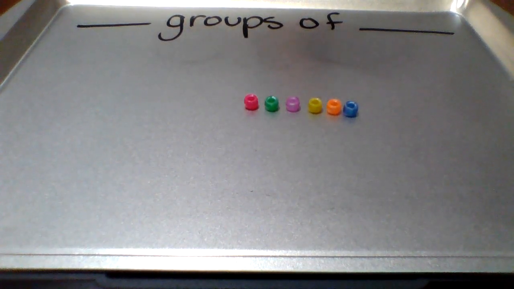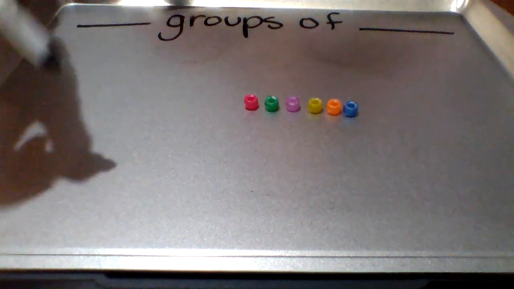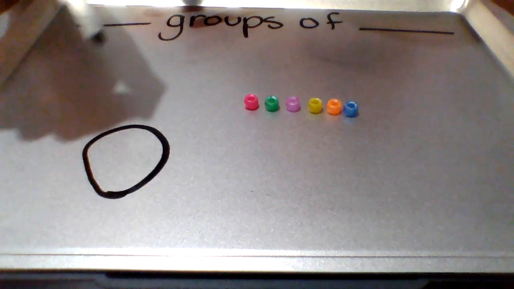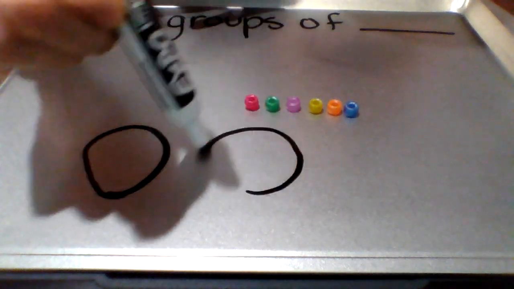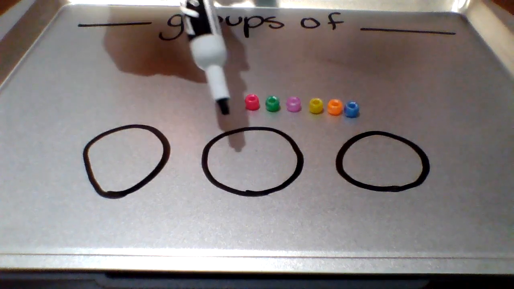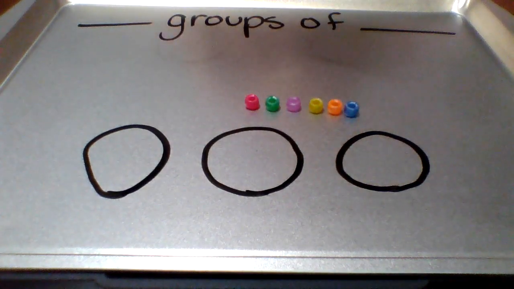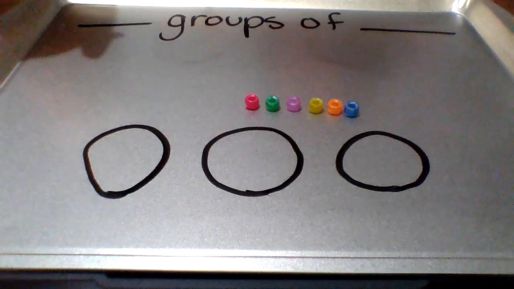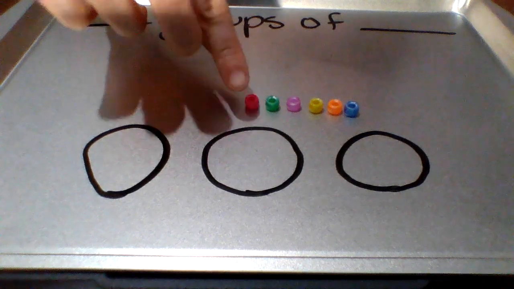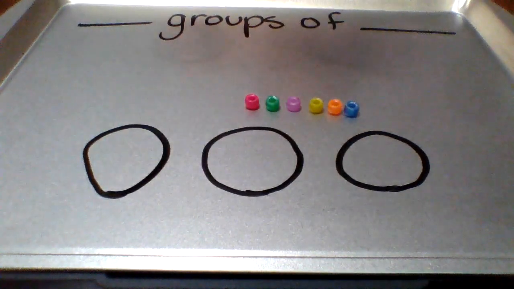So I'm going to draw circles to represent my friends. So I have 1 circle or 1 friend. Here's my second friend. And here's my third friend. So these 3 circles represent my groups or my 3 friends. That's how I'm splitting them up. So I have 6 beads. I'm going to split these 6 beads amongst my friends.